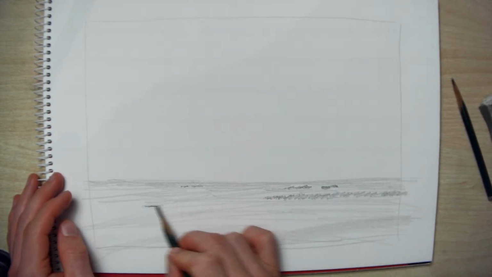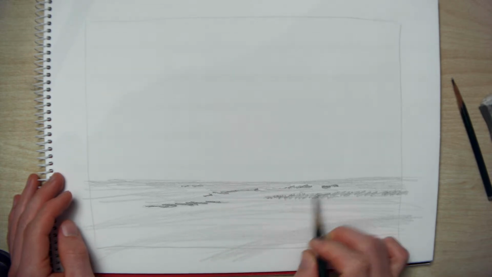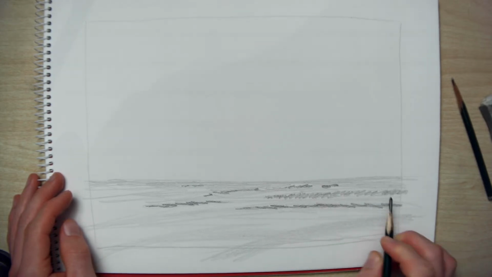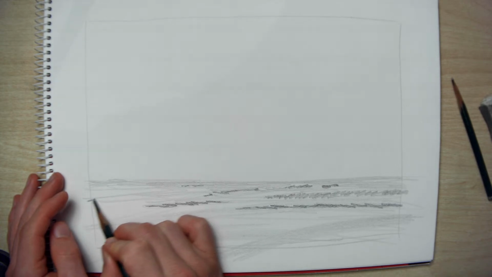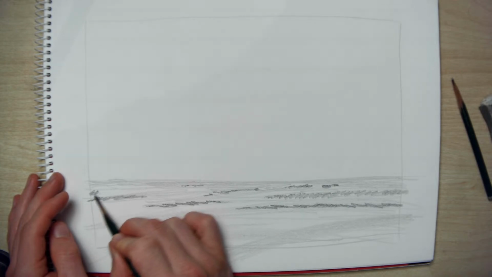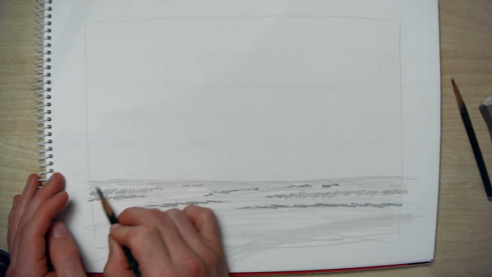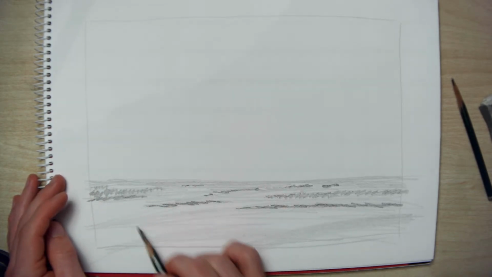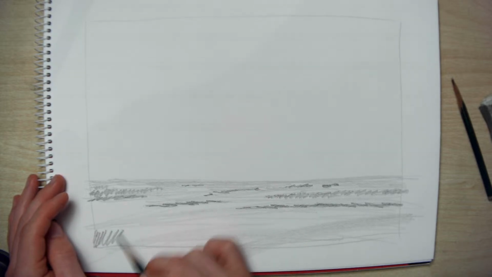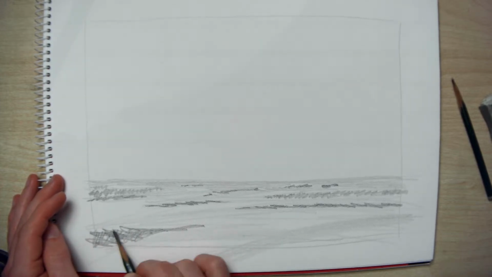I'm not going to fill in all those blank areas. I want to have a couple of them blank for some extra detail and contrast from the very bright to the dark areas, not just the mid and the dark areas. Okay, maybe leave that blank, maybe go in here like that and across like this.